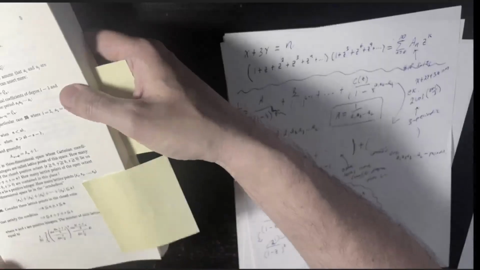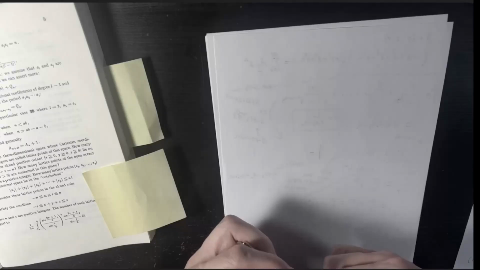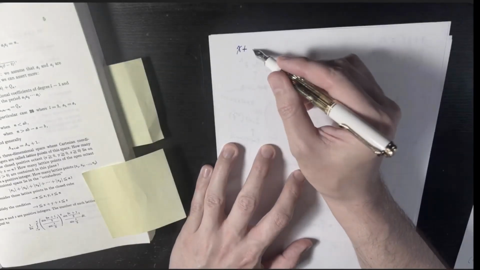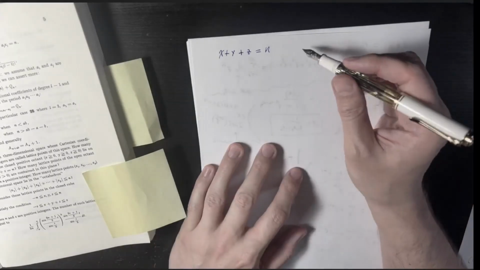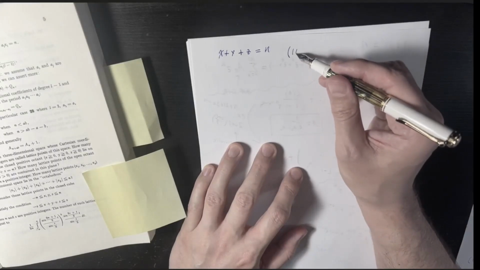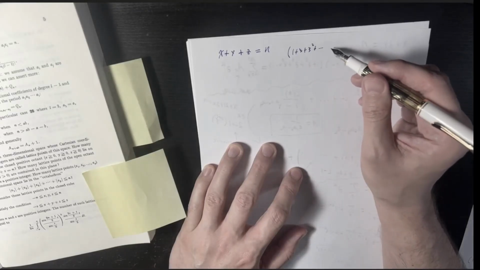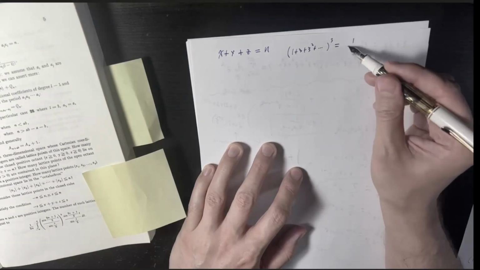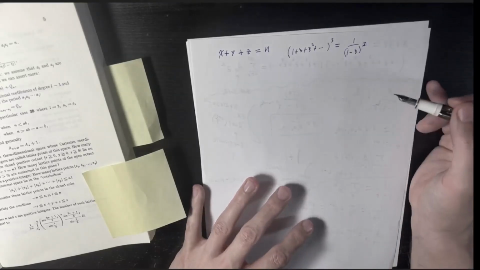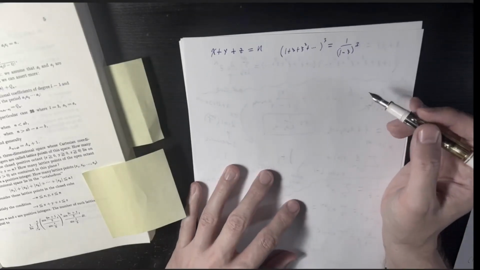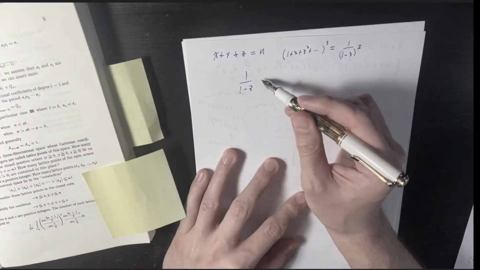Number 28 would be like you look at this series times itself 3 times. This is the second derivative of the geometric series.